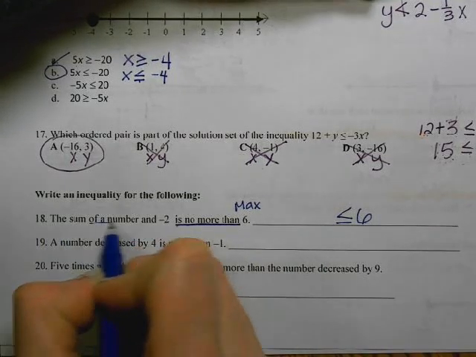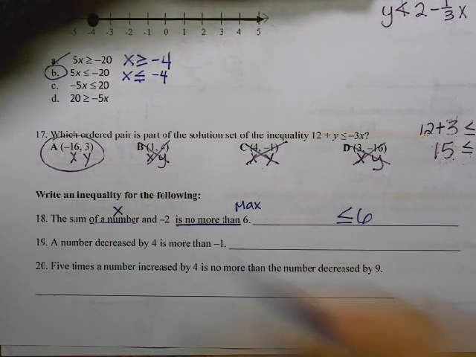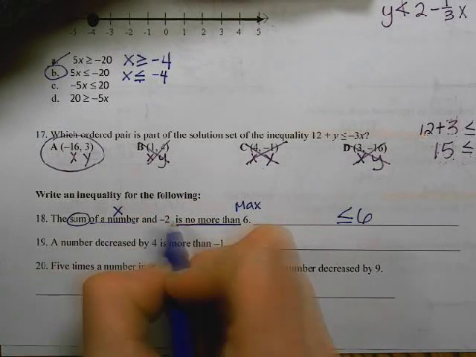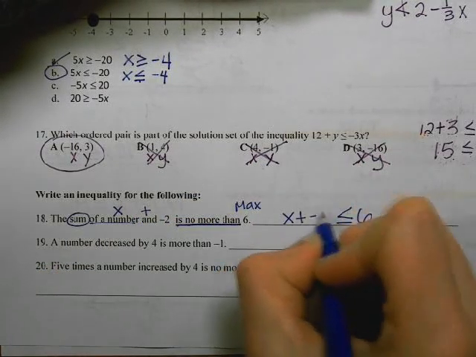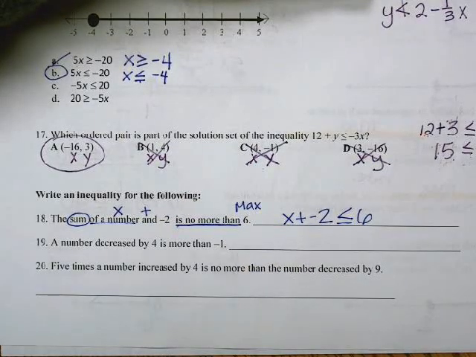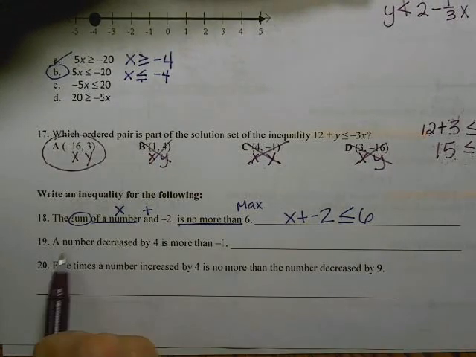And then it says the sum of a number. Anytime you see that phrase, a number, that's x. So sum means to add. So it's x plus negative 2 is less than or equal to 6. You could have also put x minus 2 is less than or equal to 6. That would have also been correct.